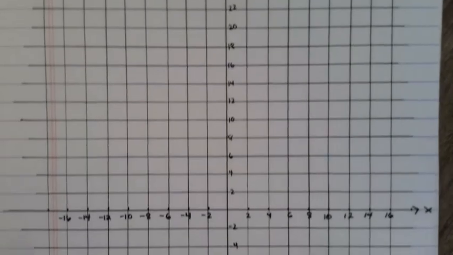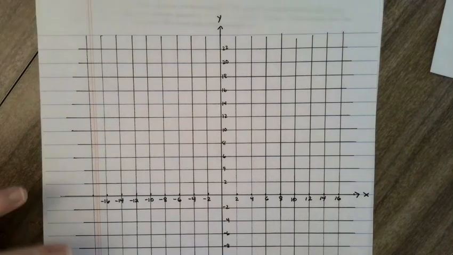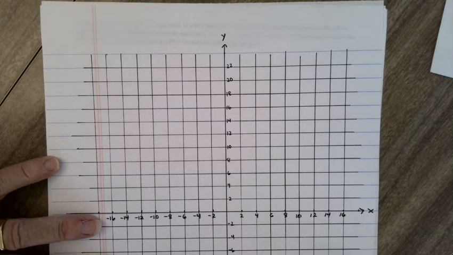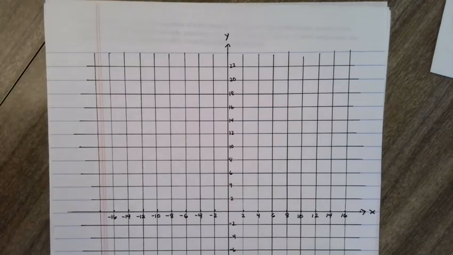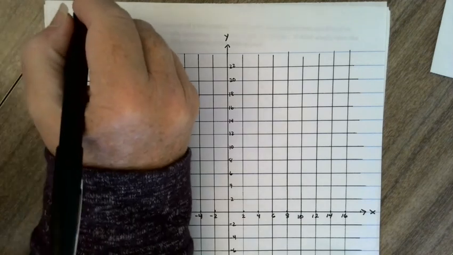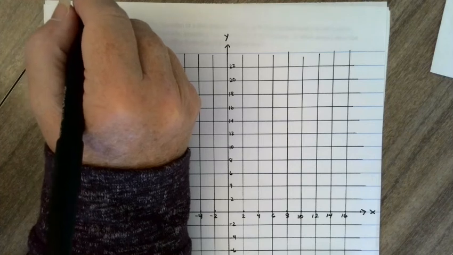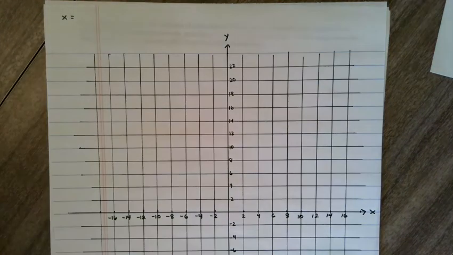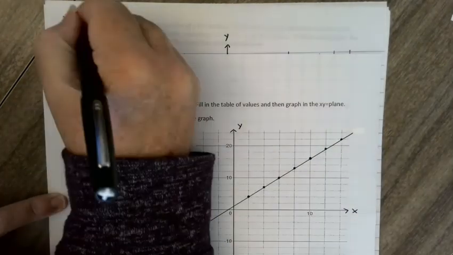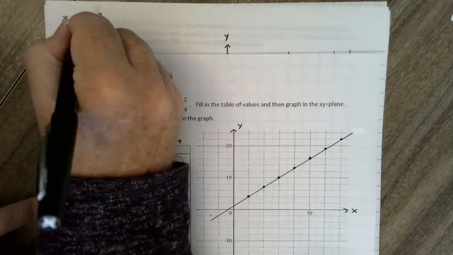So, what I've got here is just a little homemade graph because I didn't happen to have any graph paper handy. I'm going to plot my original parametric equations on here. Here they are: x equals 2t plus 2 and y equals 3t plus 4.